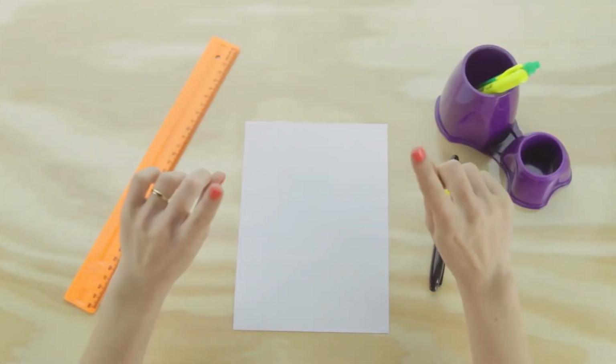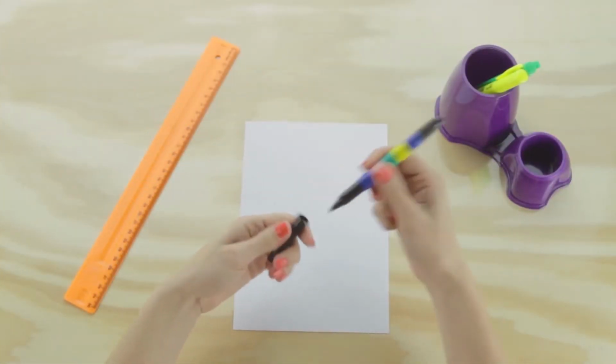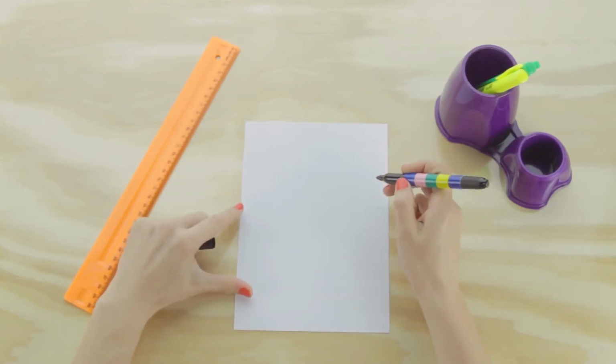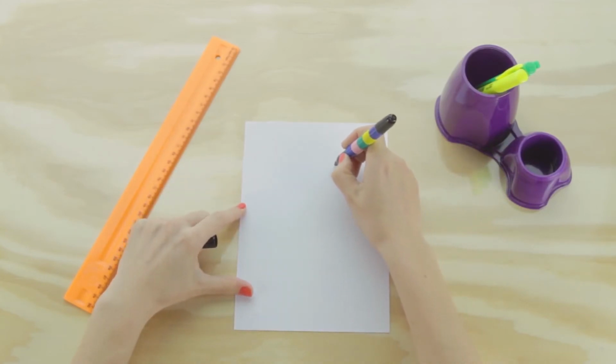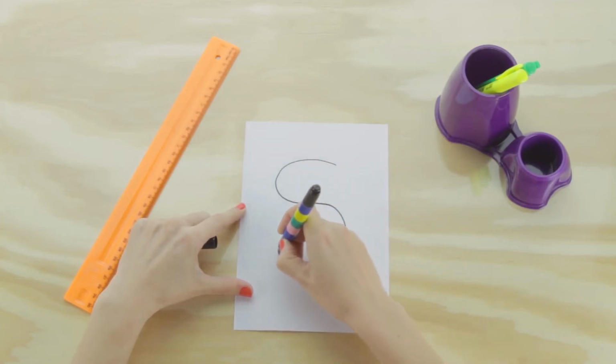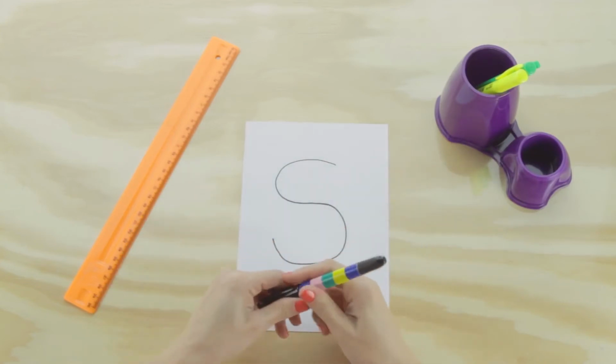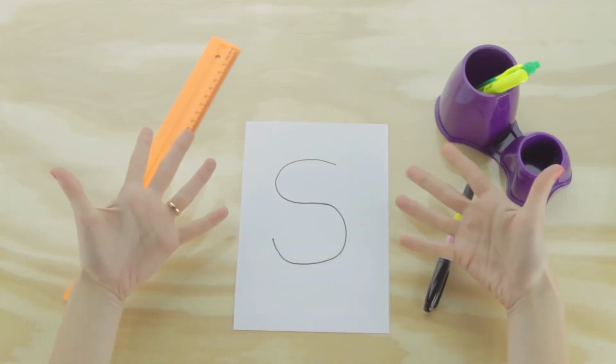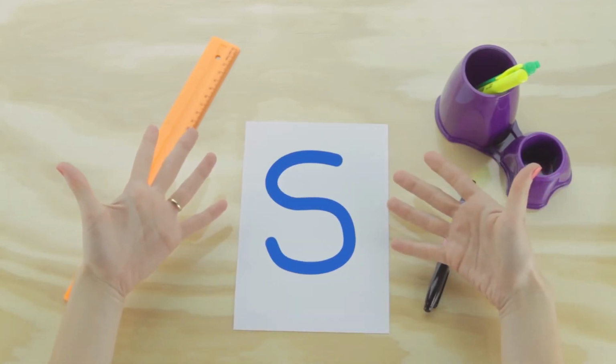Let's make the letter S. To make the letter S, first draw a curve. Now draw another curve. And that is the letter S.